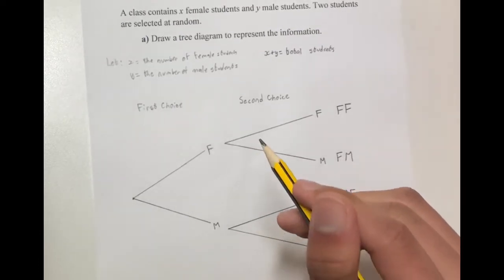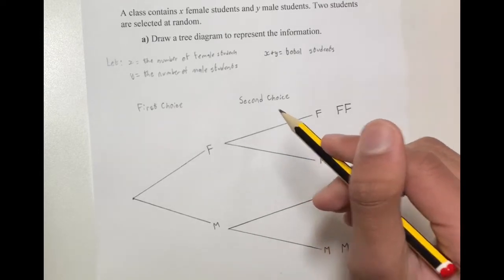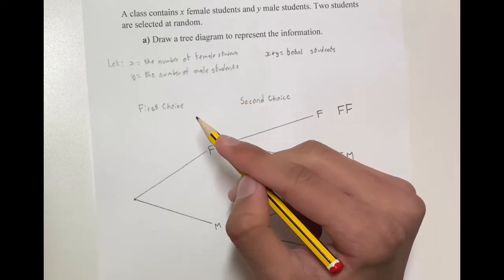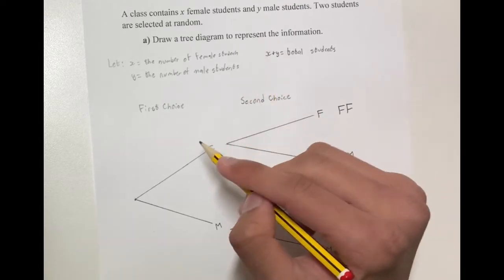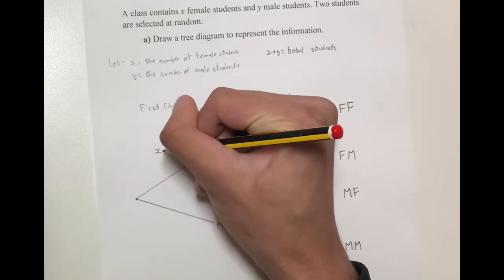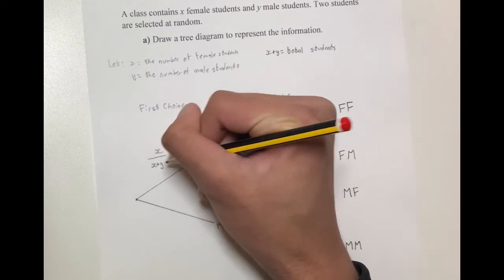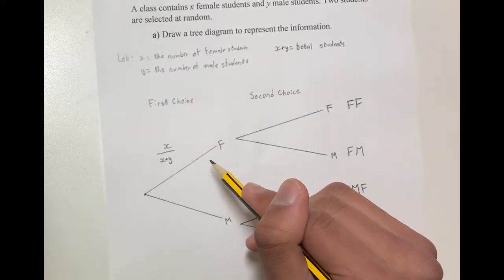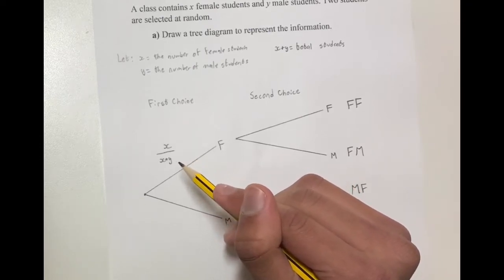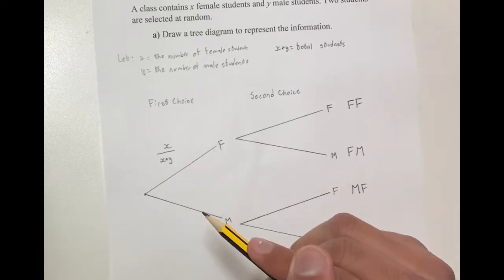Now we need to write in the probability of each student being chosen. So let's start with female. If X is the number of female students, we want to find out the probability of X being chosen out of the total. So this would give the probability of a female student being chosen first as X over X plus Y, because there's X female students and the total number of students is X plus Y.